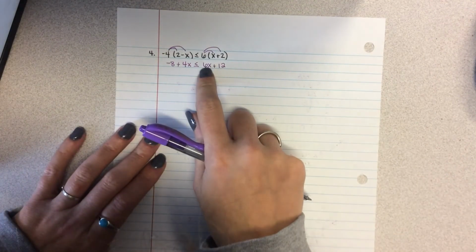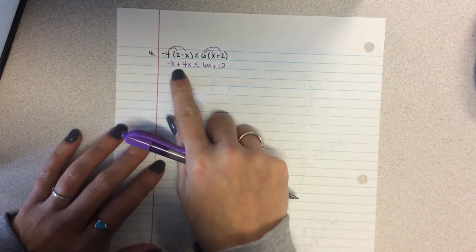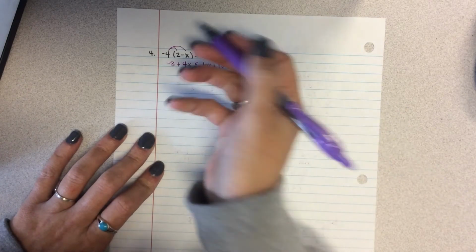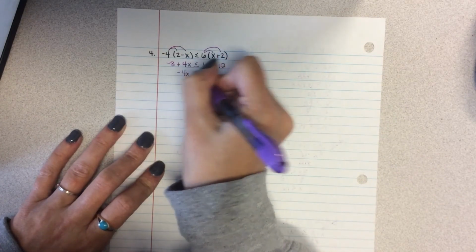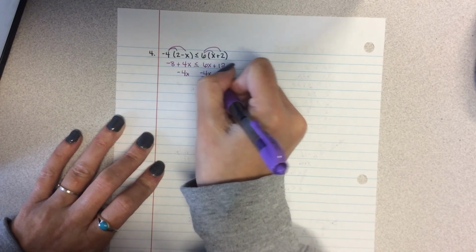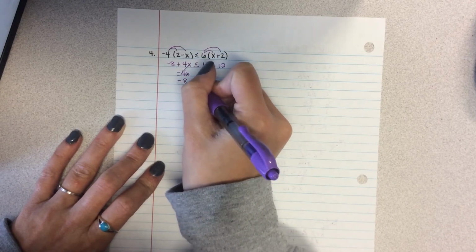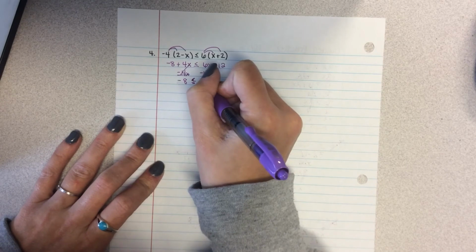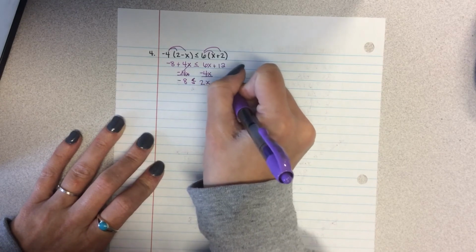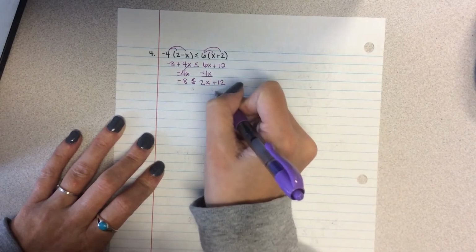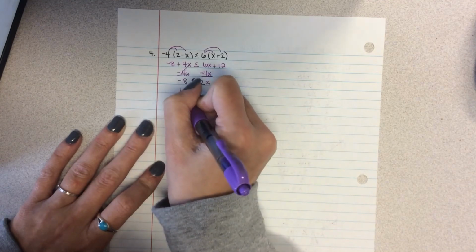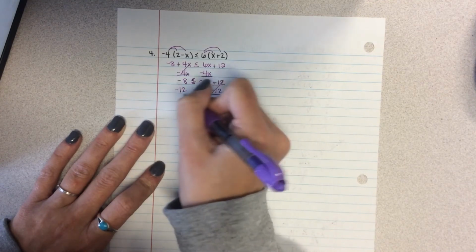Typically, I would take my 6x and move it over to the left, but I know that that's going to make it negative, and I don't want that to happen. So I'm going to subtract 4x from both sides. So I'll have a negative 8 on the left is less than or equal to 2x plus 12. Now I can subtract 12 from both sides.